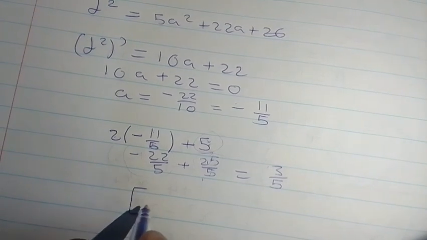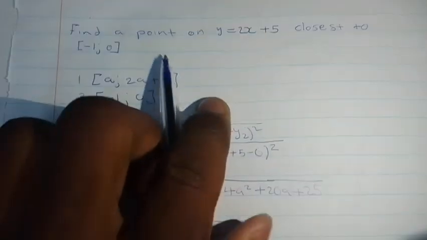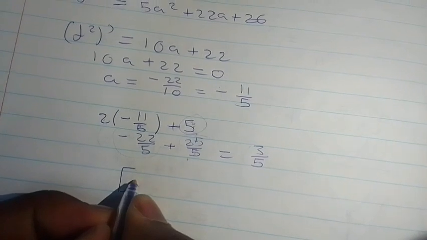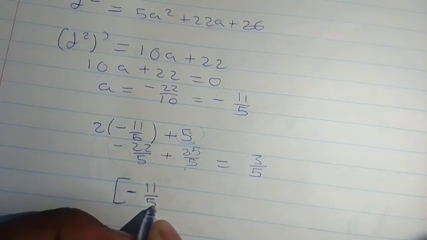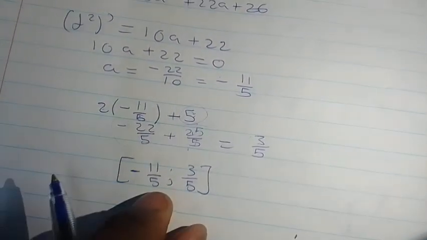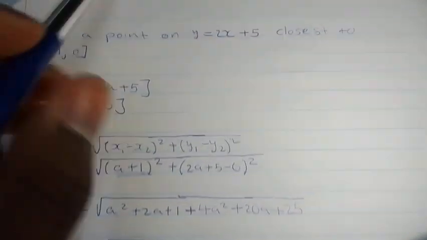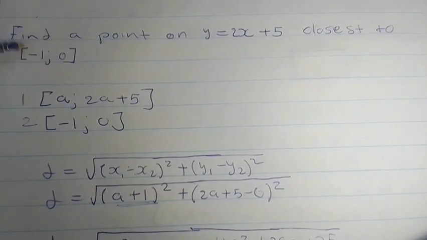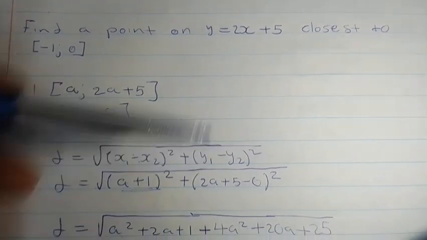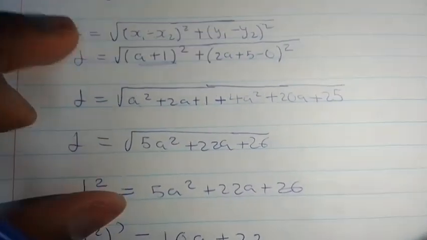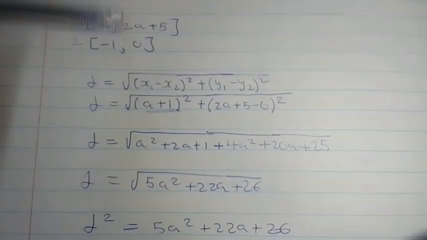Then that makes the point on this graph closest to (-1, 0) equal to the coordinate (minus 11 over 5, 3 over 5). That's the point on this graph closest to (-1, 0). So it's basically this simple, really. You can just work it out. It's just an application of derivatives.